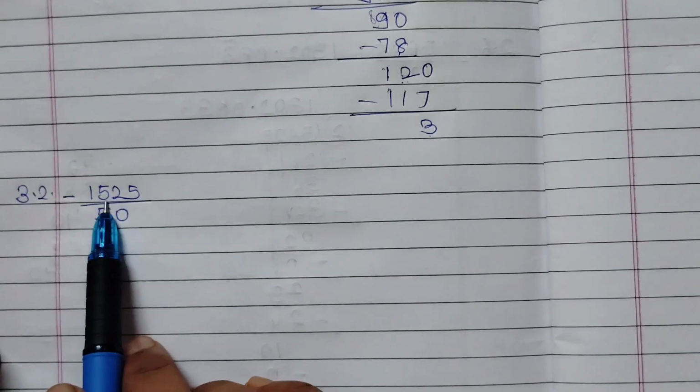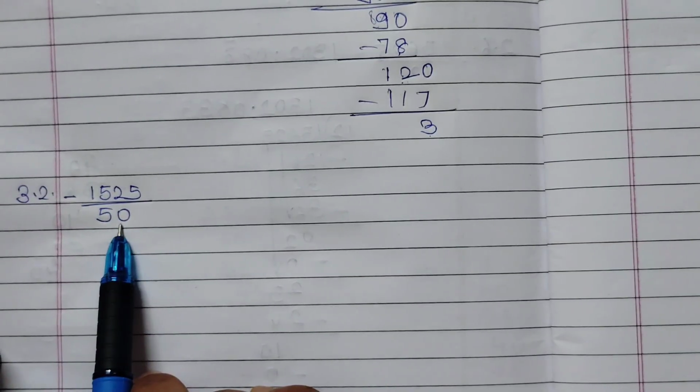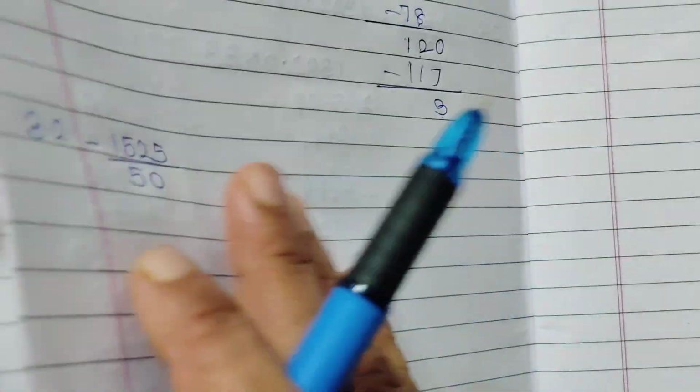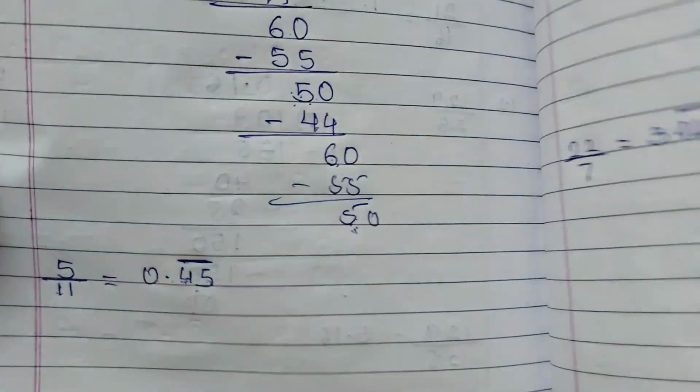Minus 1525 divided by 50. Okay. So now see, previously only I told you that.